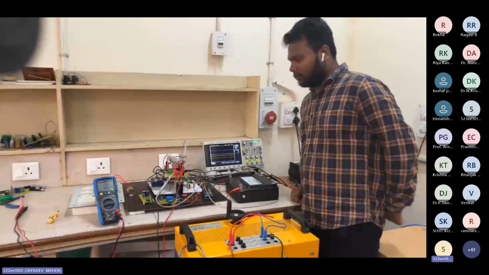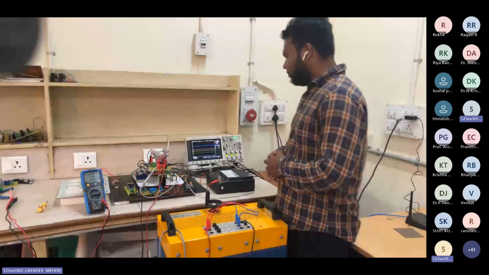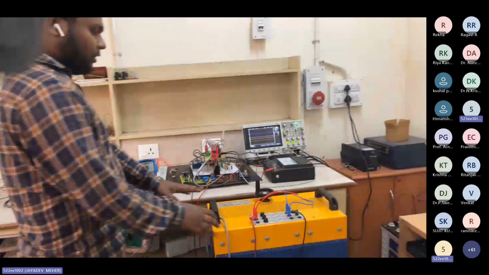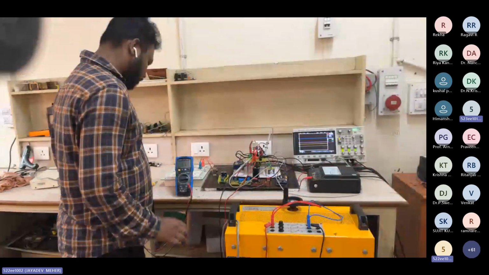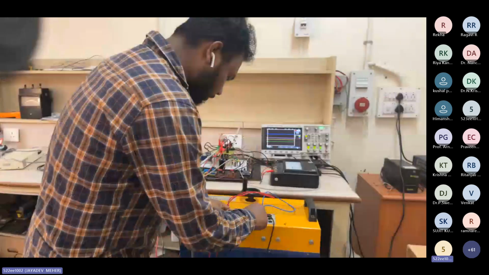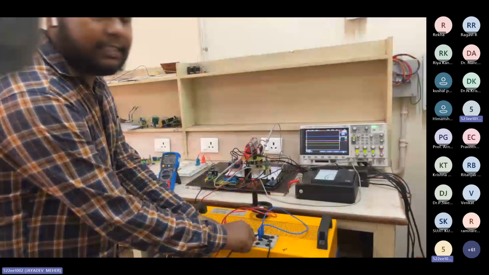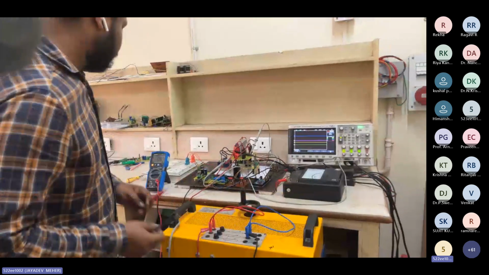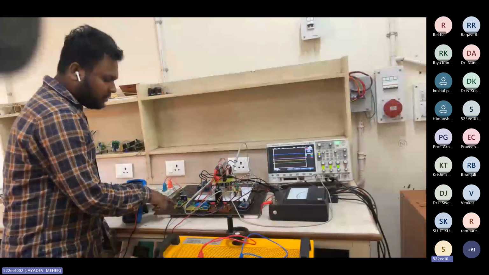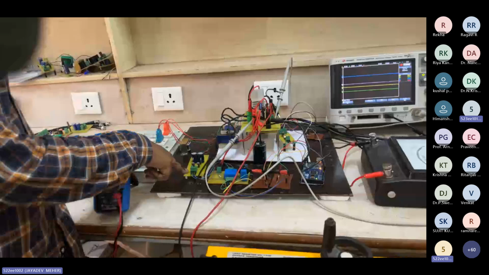Okay. So this is my first setup of the MPPT. You can see this is the load. I fixed the load at 18 ohm. This is the supply circuit, the plus minus 15 volt supply circuit.